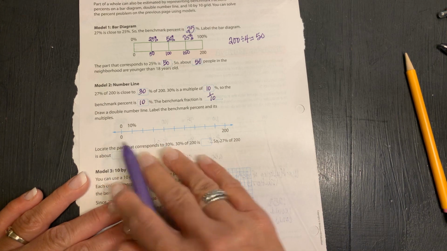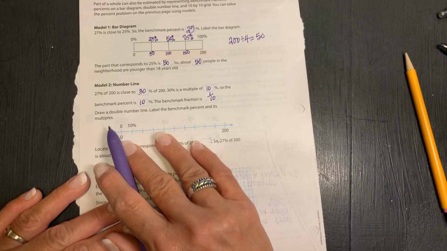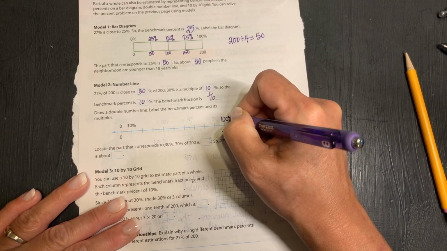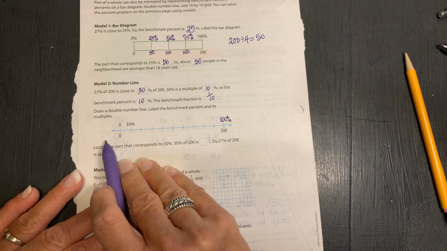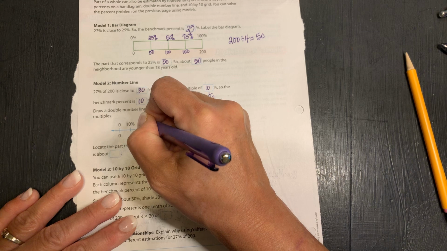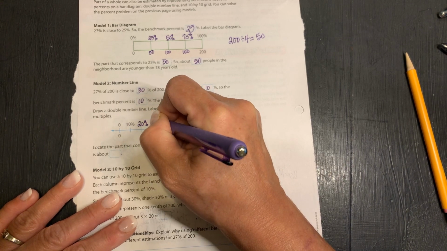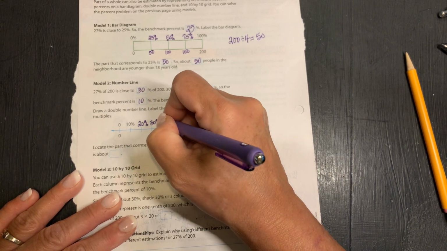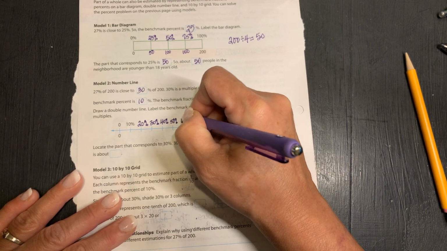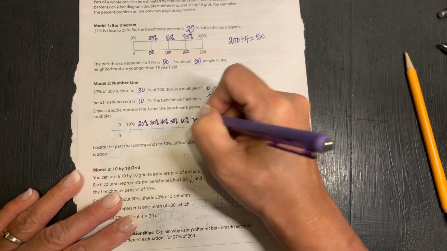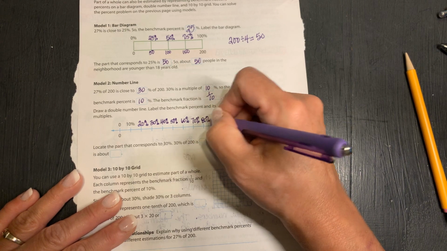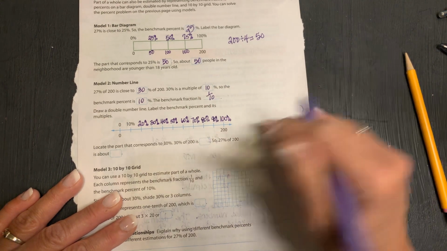They did 0 to 200 on the bottom. That's with actual numbers. On the top would be 0 to 100%. So if we had 10%, then we would go 20%, 30%, 40, 50, 60, 70, 80%, 90%, and then you've got your 100%.